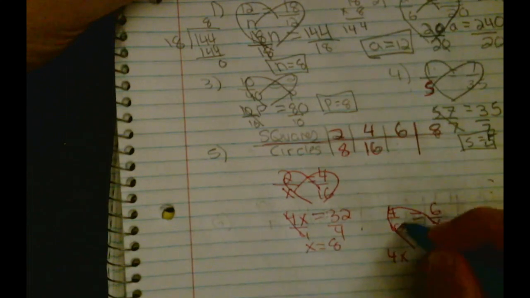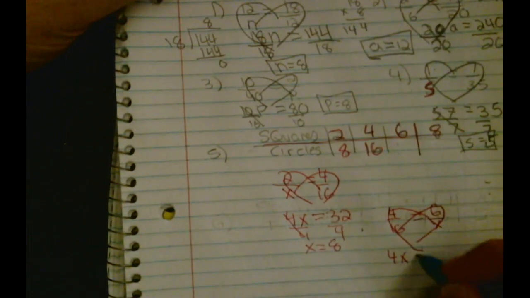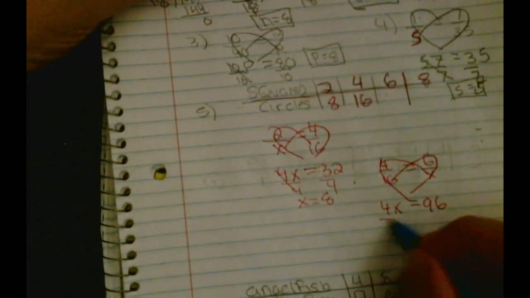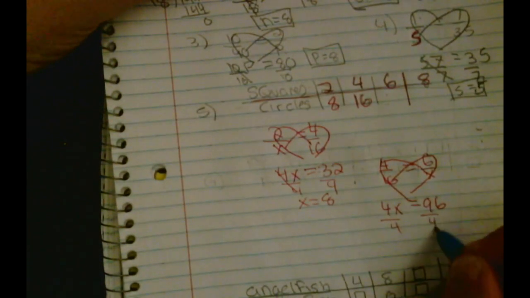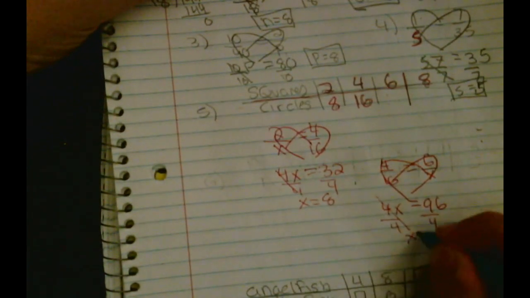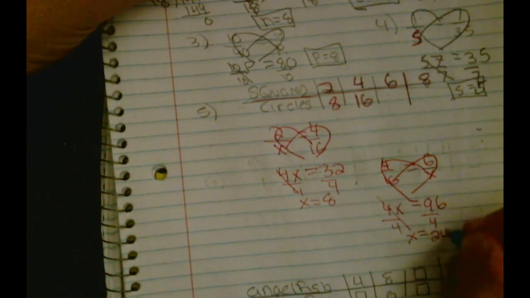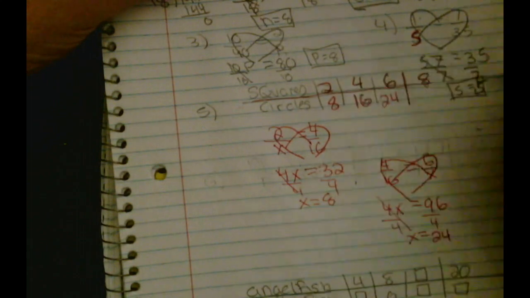Next, I'll multiply 16 times 6 to get 96. Because whatever you do to one side of the equation, you do to the other side. Next, I divide both sides by 4 to get x is equal to 24. So we can put 24 in this box over here.